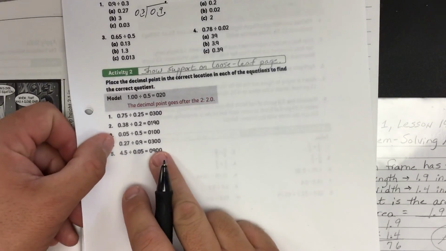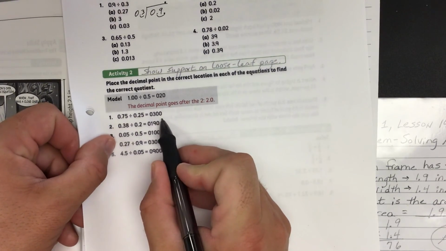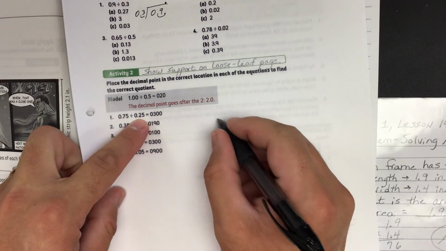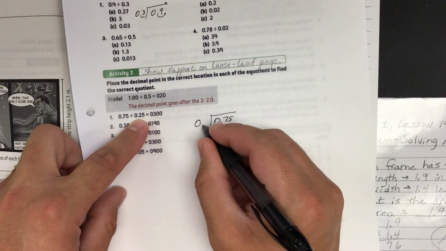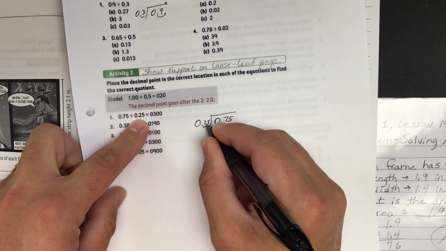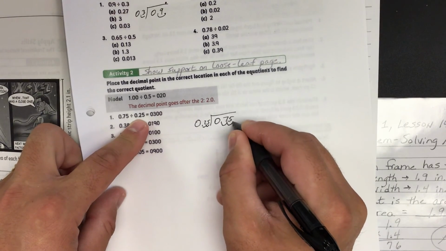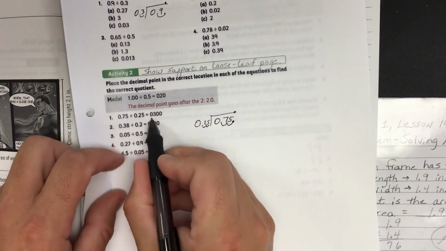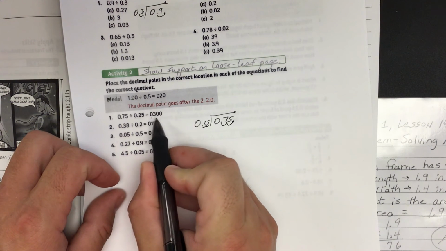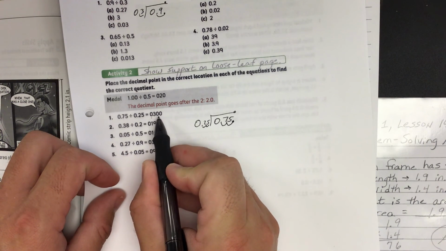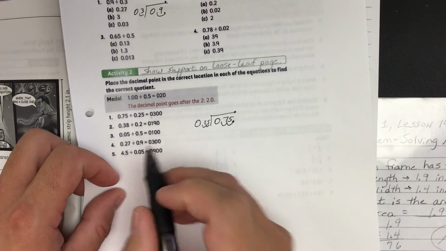Second set, again, you put the decimal where it goes. So on this first one, 0.75 divided by 0.25. Move the decimal 2 spots, move the decimal 2 spots. Where is my decimal going to go? I know I'm going to get this type of an answer. Does it go after the 3, after the 30, after the 300? Where does the decimal go?